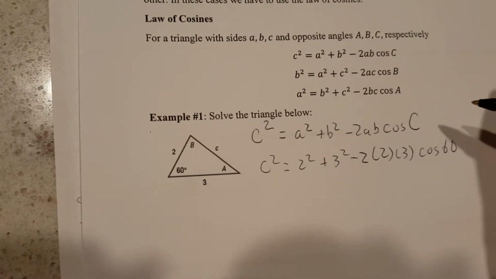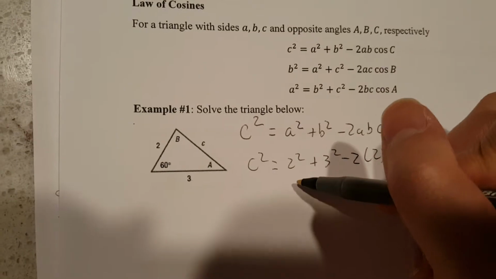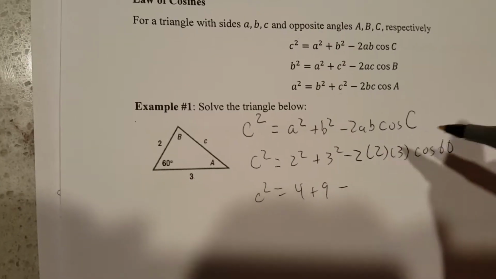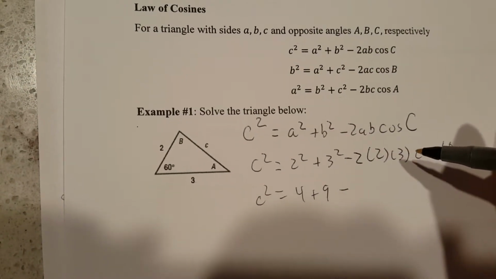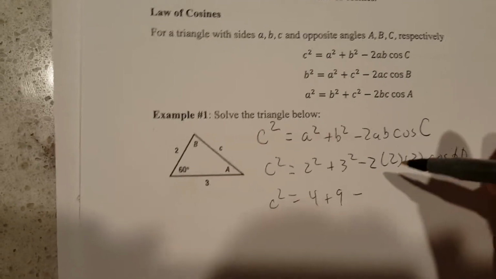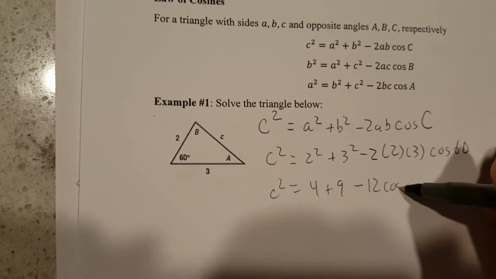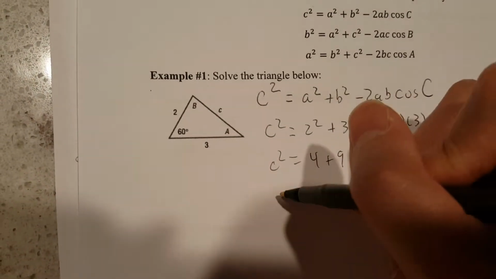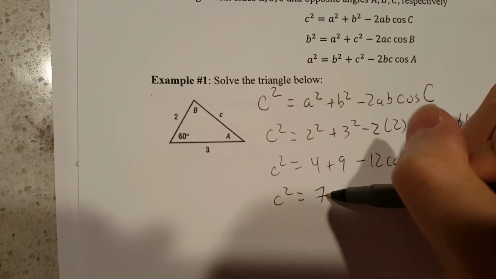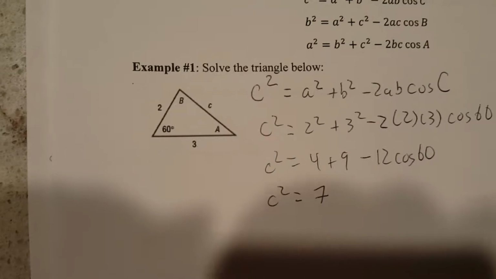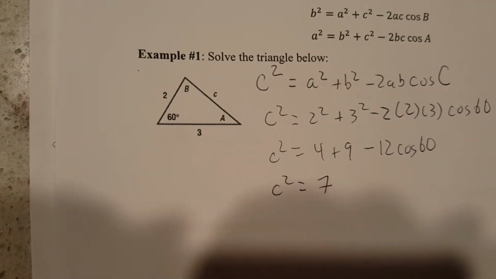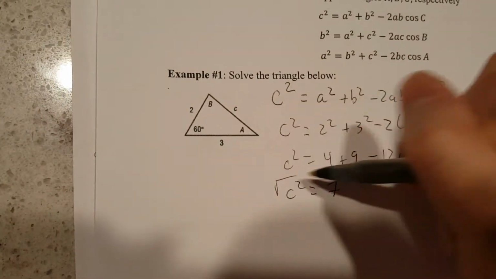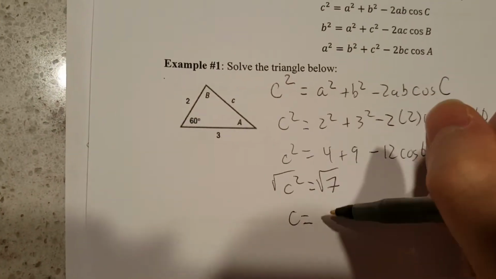Okay? And if you just plug this all into your calculator, you get 4 plus 9 minus 12 cosine 60. And if you plug this all into your calculator, you get c squared is equal to 7. Please check that that's true. Yeah, I get 7. And so you just square root both sides, and c is equal to the square root of 7.